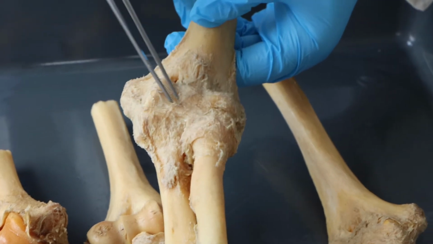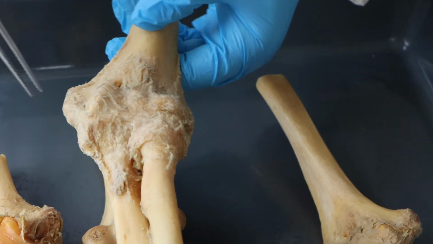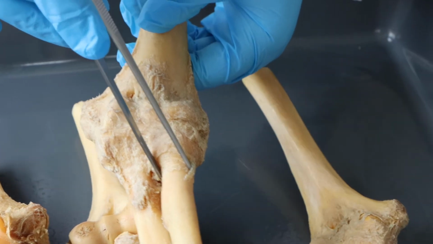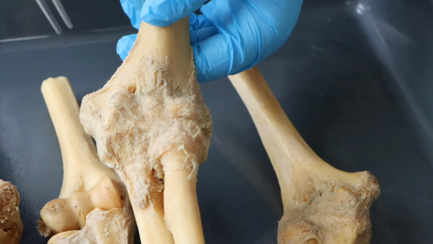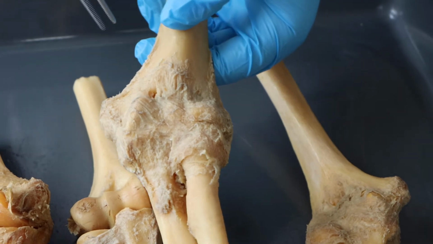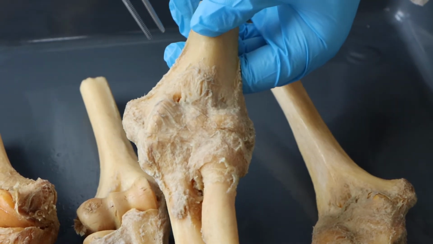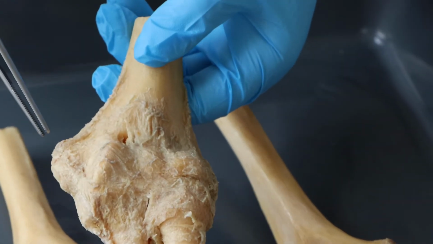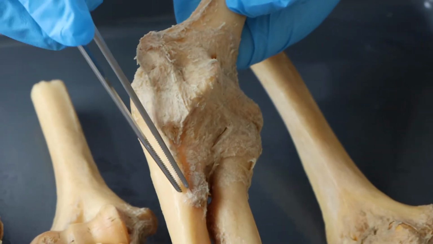The extension of the articular capsule around the neck of the radius has a specific terminology, which is called recessus sacciformis.